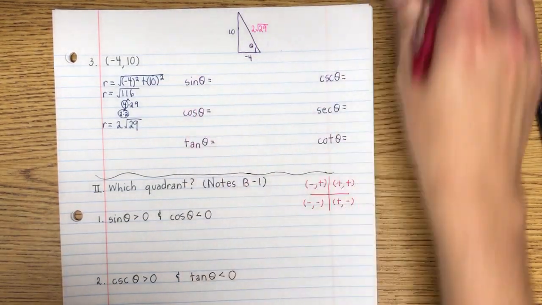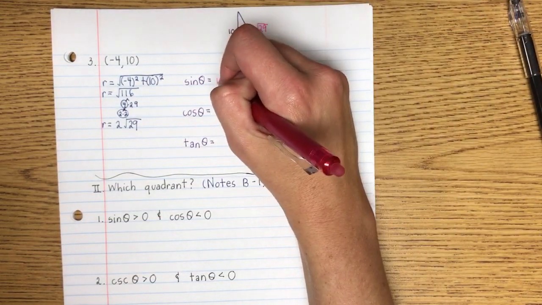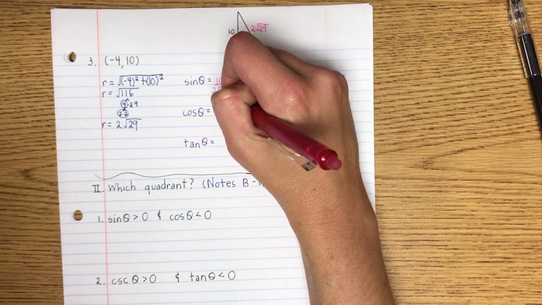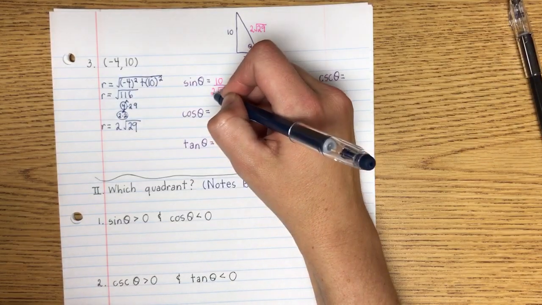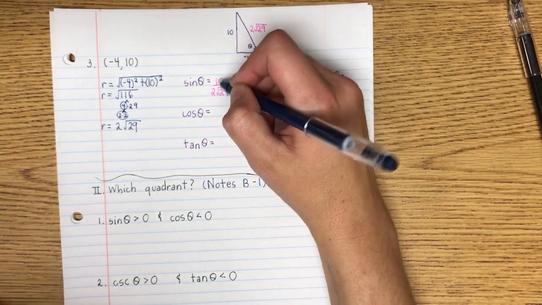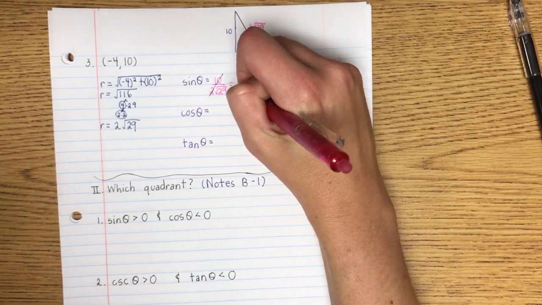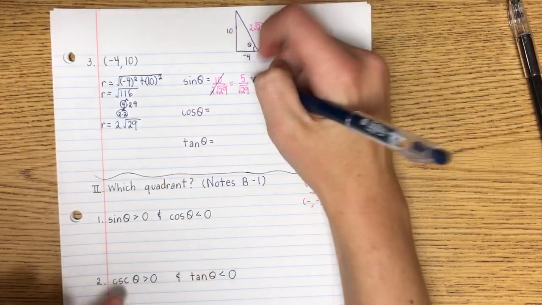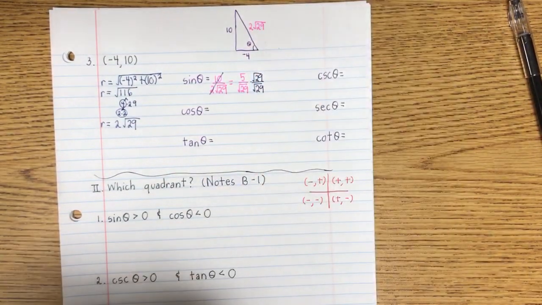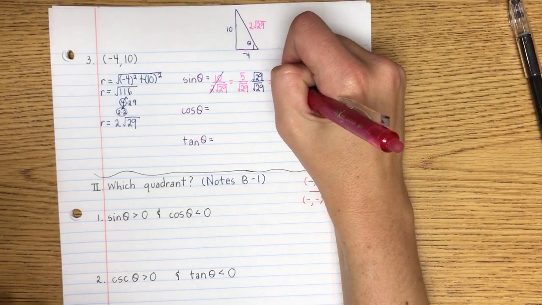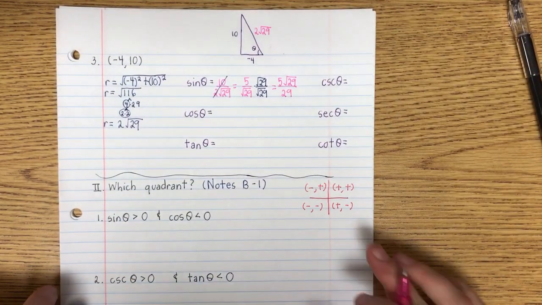Sine is opposite over hypotenuse, so 10 over 2 square root 29. Simplify this a tad, and you know you have to rationalize. I will simplify first, so this would be 5 over square root 29. Then I will rationalize, square root of 29 times square root of 29, and this equals 5 square root of 29 over 29. And that cannot clean up anymore.